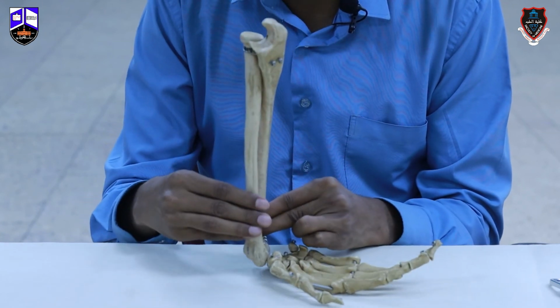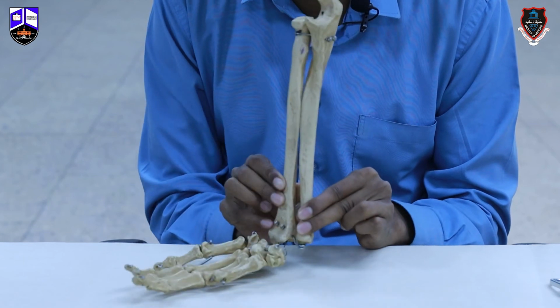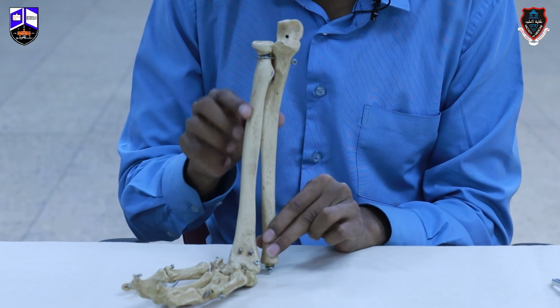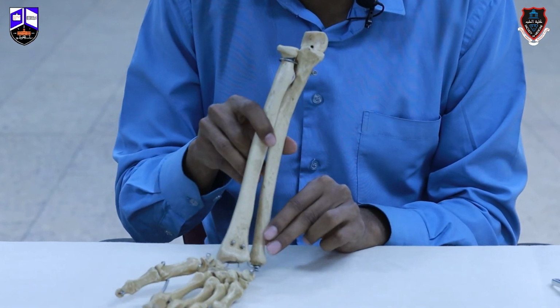Pronation, supination. Okay, never mind, we will see more in the next practicals.